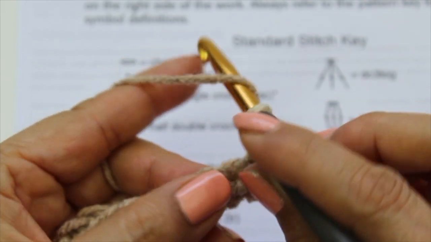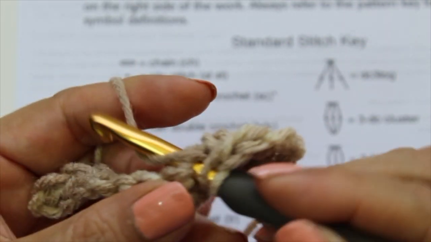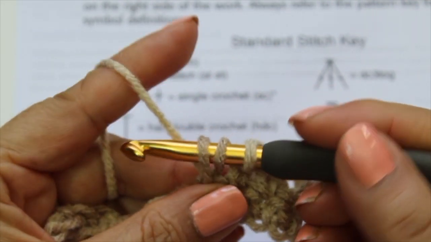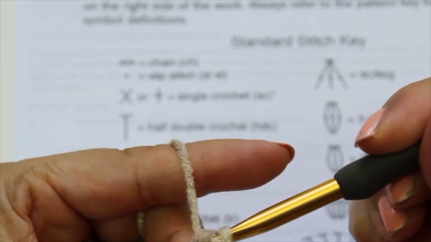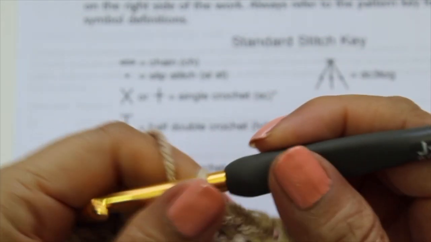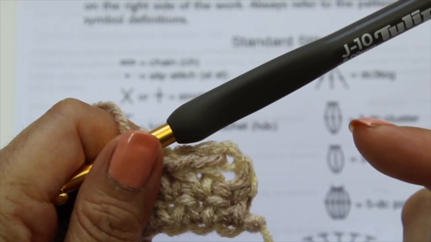So here, once again, yarn over. You're going to go into the next stitch. You're going to pull out your yarn. You have 3 loops. We're going to pull through all 3 loops at the same time, just like this. Many times the patterns will tell you the first 2 chains or 3 chains count as a stitch.